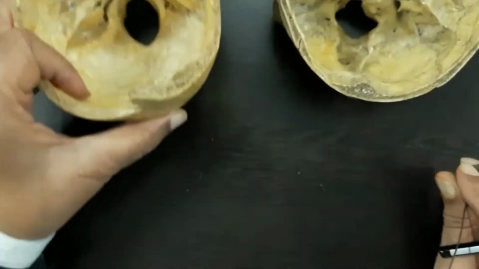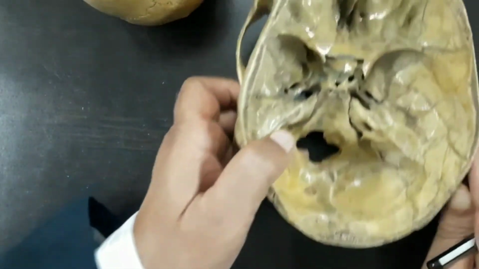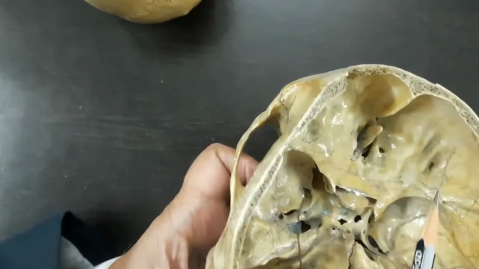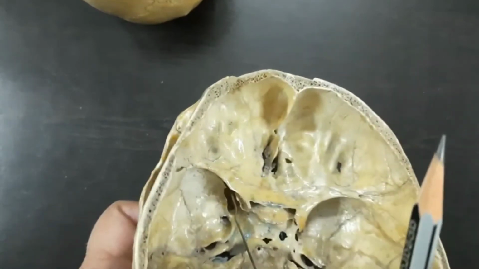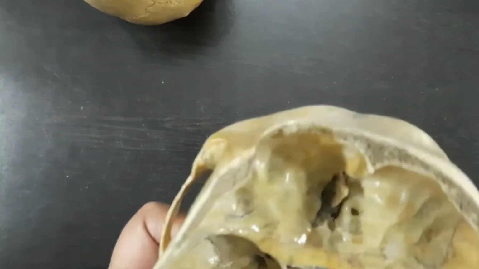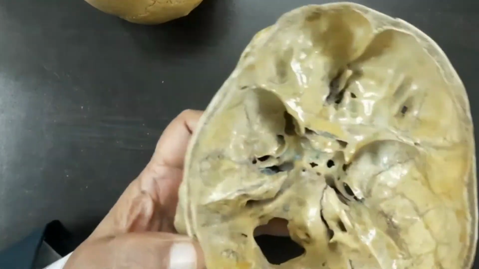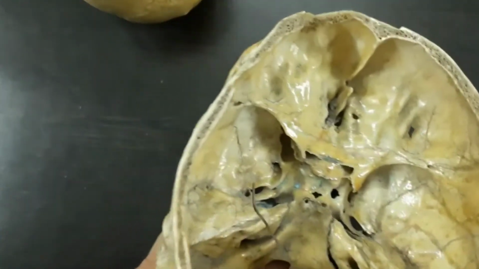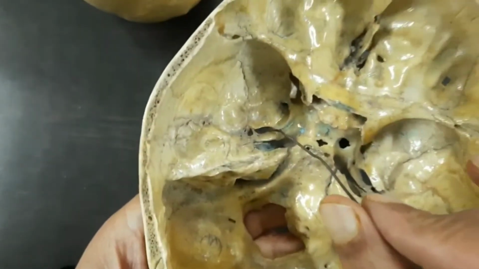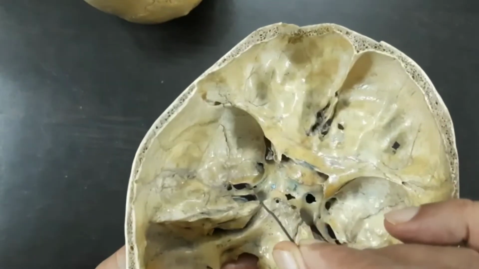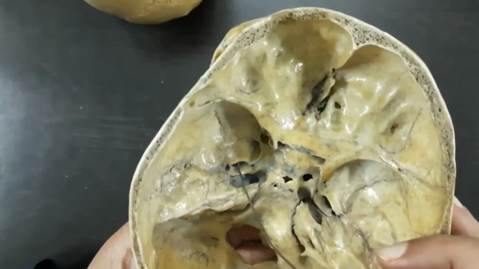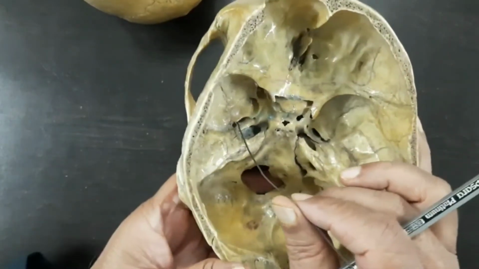Posterior to this foramen rotundum, which is present in the greater wing of the sphenoid, because this whole thing is the greater wing of the sphenoid. After the foramen rotundum, see this another foramen here, and this foramen is oval in shape, hence called the foramen ovale.